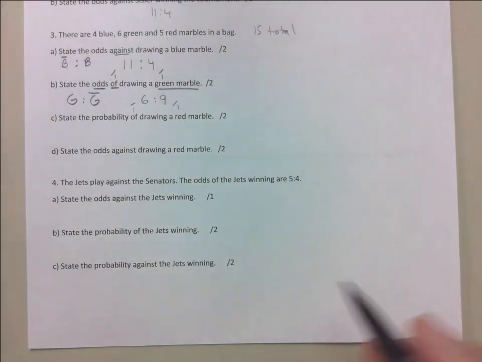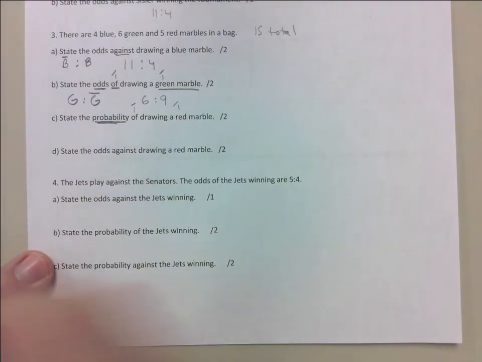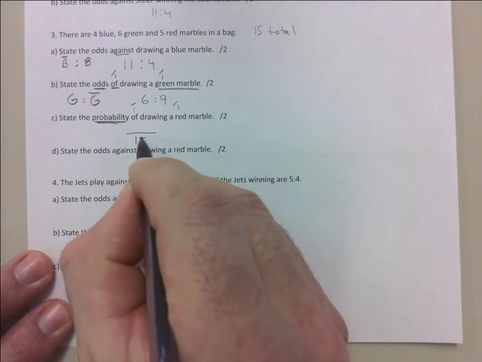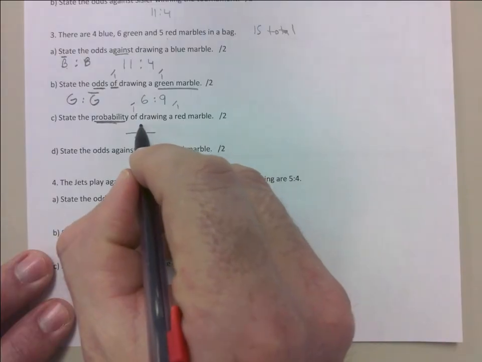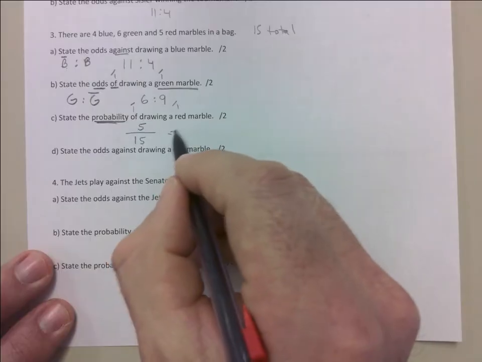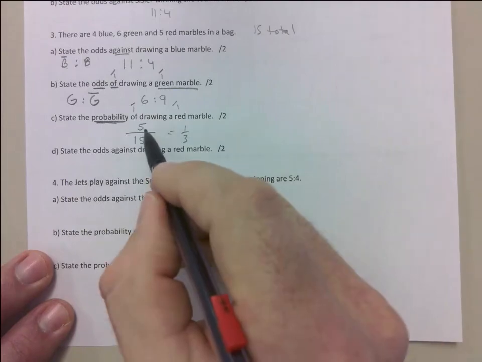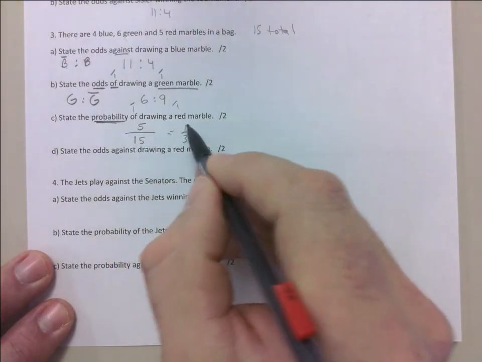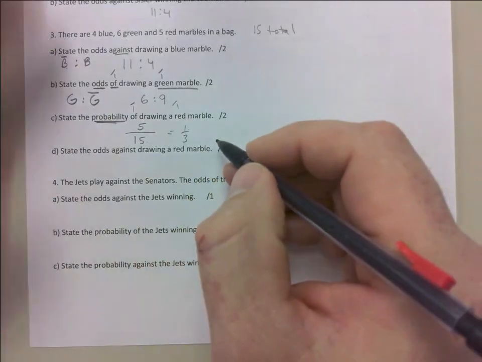State the probability of drawing a red marble. There it is, probability, not odds, right? So when it's probability, go ahead and put the total at the bottom. And how many reds do we have? 5. So that's the answer. 1 over 3 is even better. Right, 5 goes into both of them. So you divide 5 by 5, you get 1. 15 divided by 5 is 3. Okay?